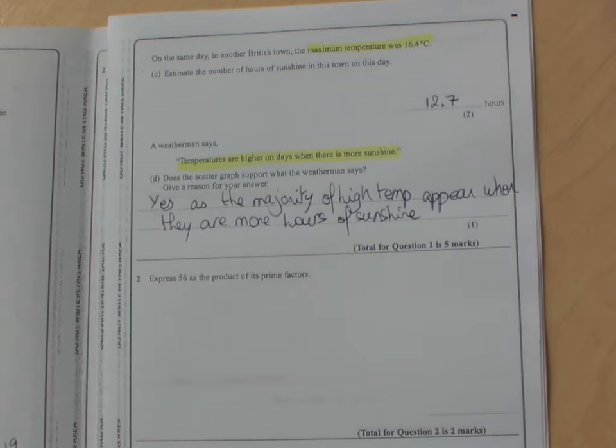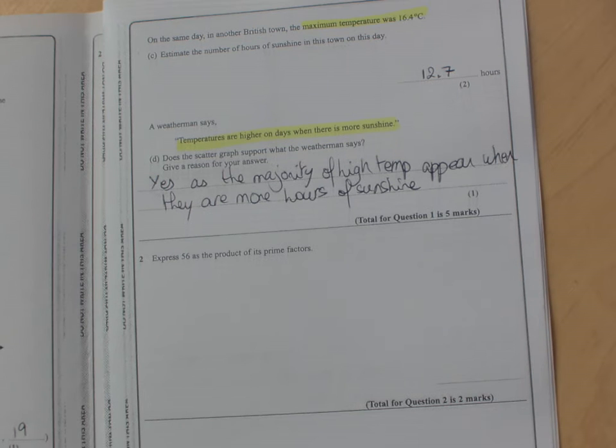Okay, so just really important, just make sure that you underline the keywords, make sure that you look at the key facts that you have here. Okay, cool. Let's go on to question 2 here.